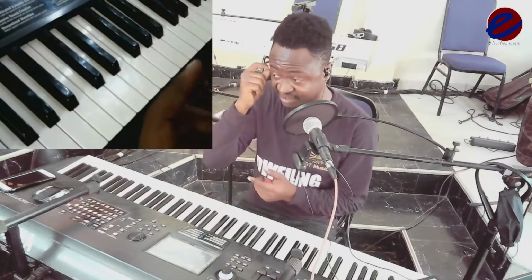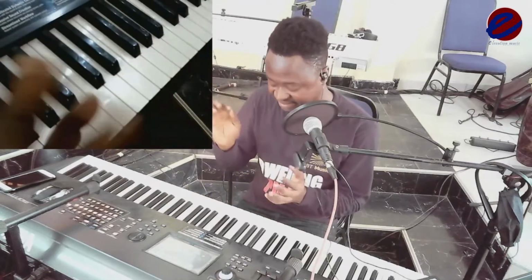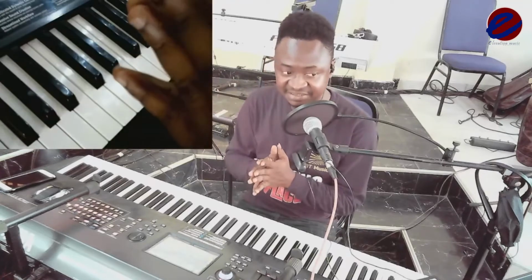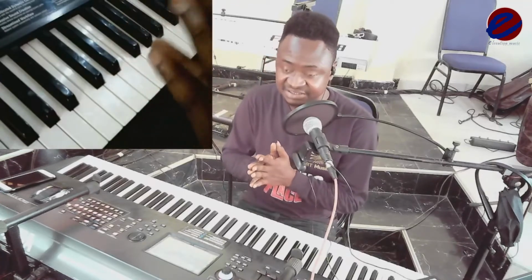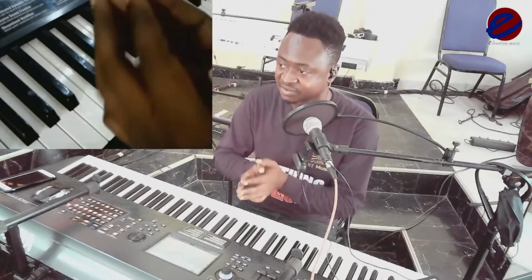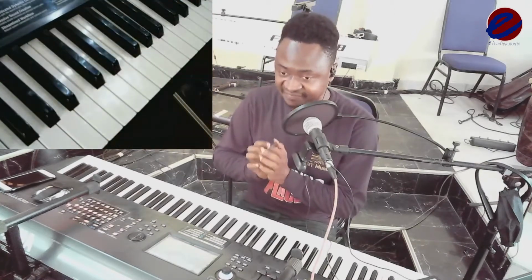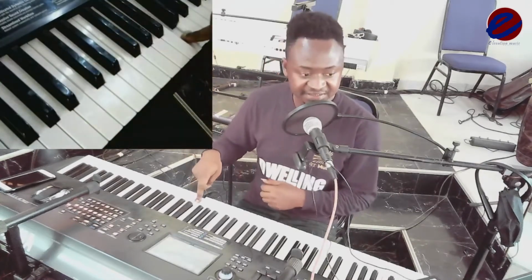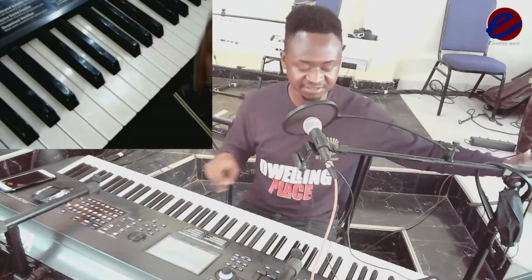Now, if you talk about enharmonic, it's simply this. I made mention that flat means a step backwards. Sharp means a step forward. Okay, so from here, let me start with the flat.